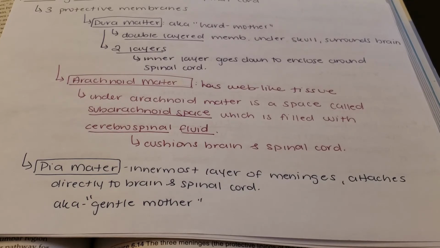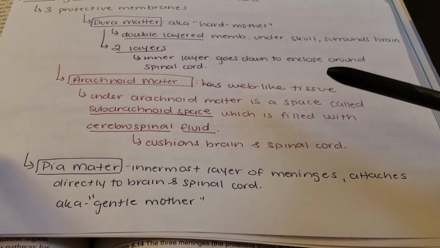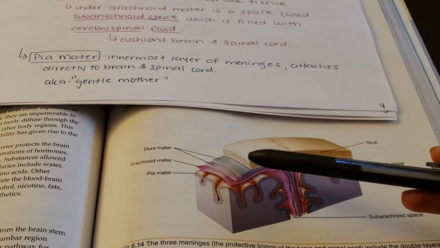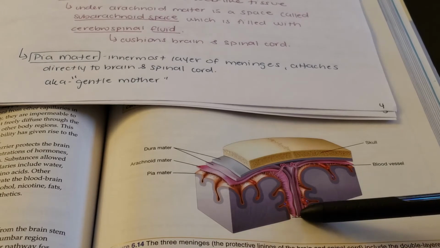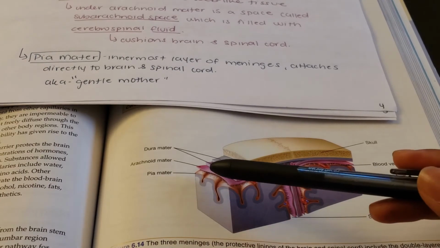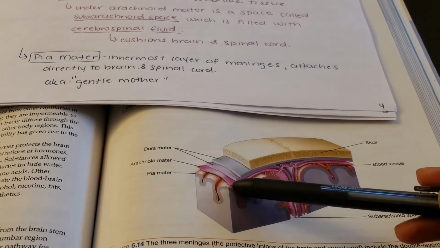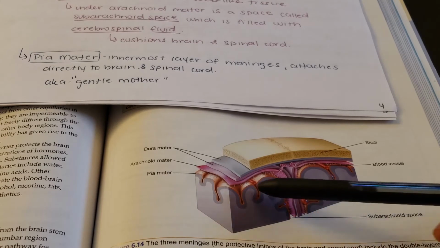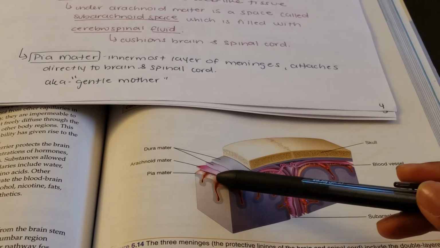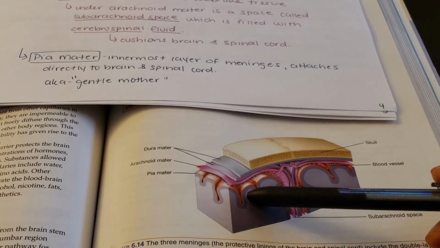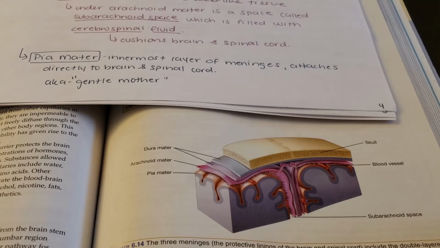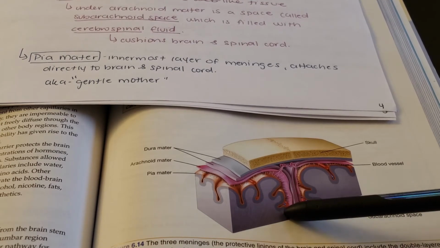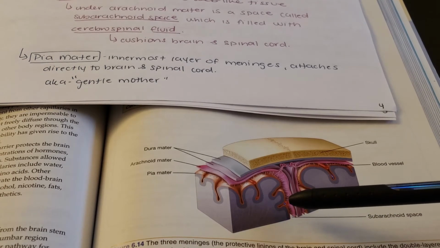So we said that the dura mater, which is located right underneath the skull, is called the hard mother. It has 2 layers. It has the outer layer that's right underneath the skull, and then it has an inner layer that goes down to the spinal cord. So if we look here: skull, dura mater, and the second layer of dura mater goes all the way down so it can wrap around the spinal cord. Then you have your arachnoid mater, which you can see in this pink color right here, and that also goes down. And then you have your pia mater, which is this covering right here, and that is directly on the brain itself. And then you can also see the subarachnoid space right here, which is filled with the cerebrospinal fluid, so that it gives your brain extra cushioning and extra protection.